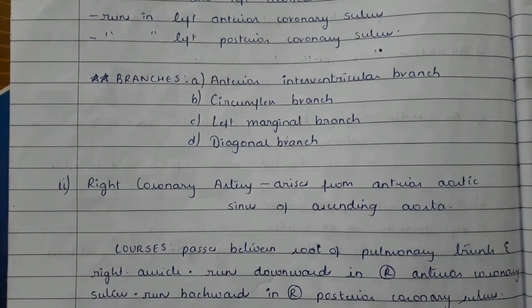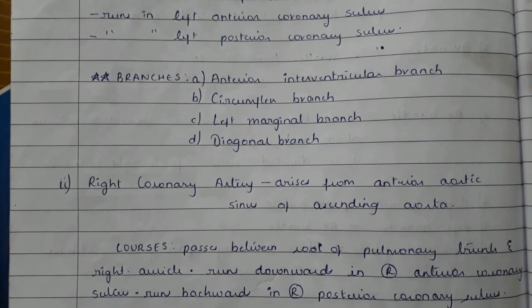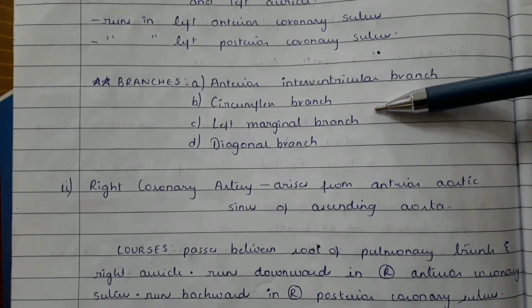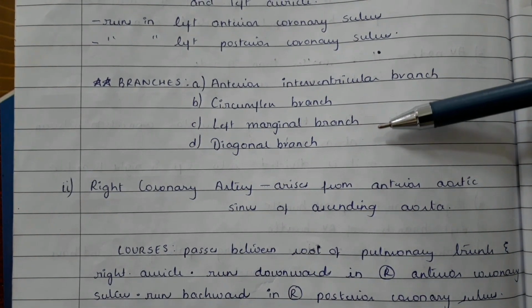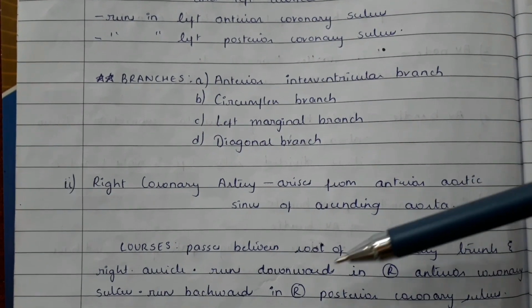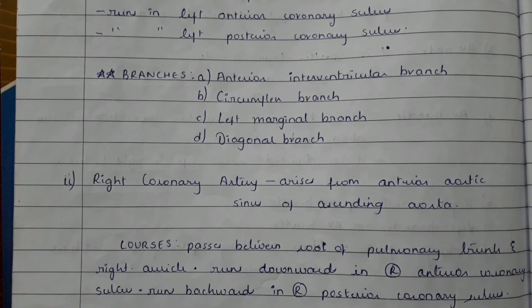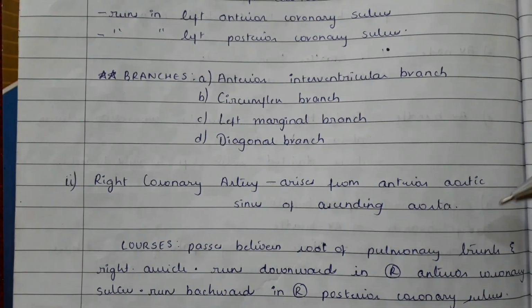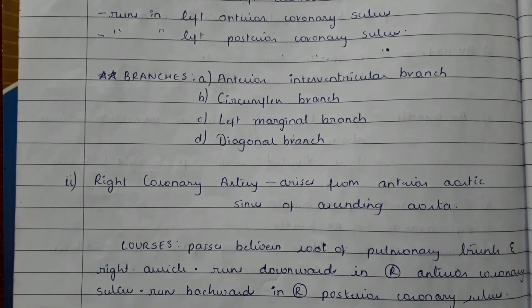The branches of the left coronary artery include the anterior interventricular branch, circumflex branch, left marginal branch, and the diagonal branch.